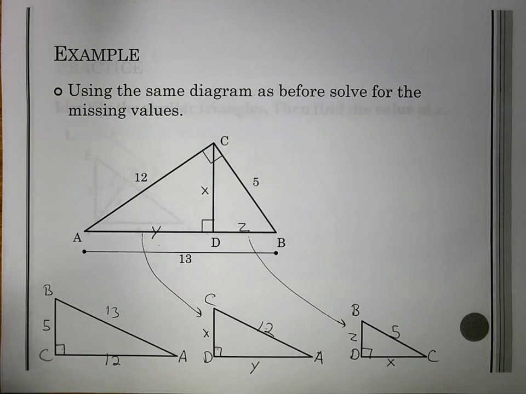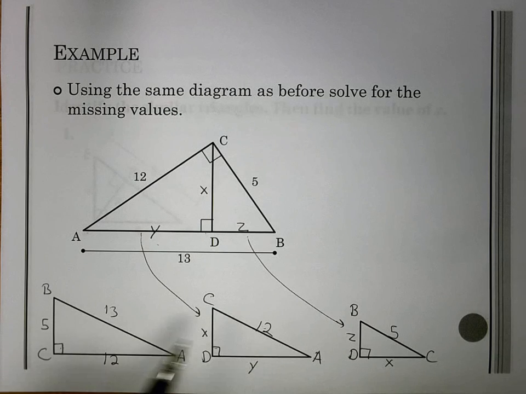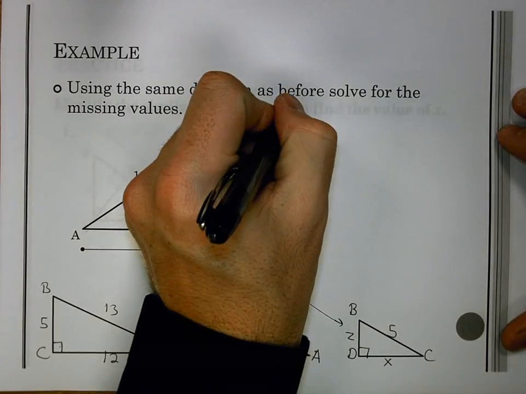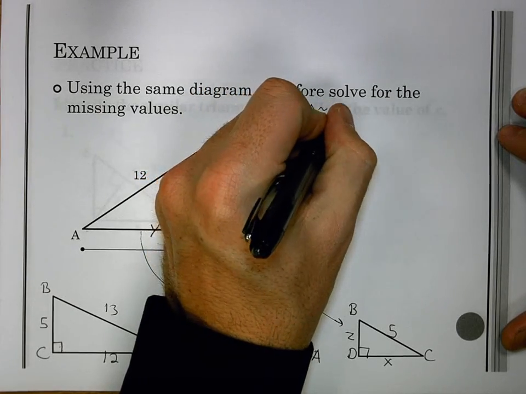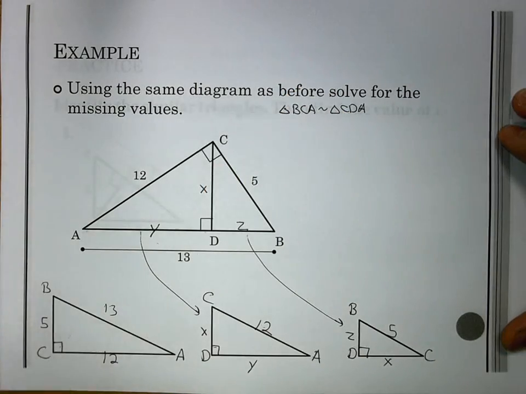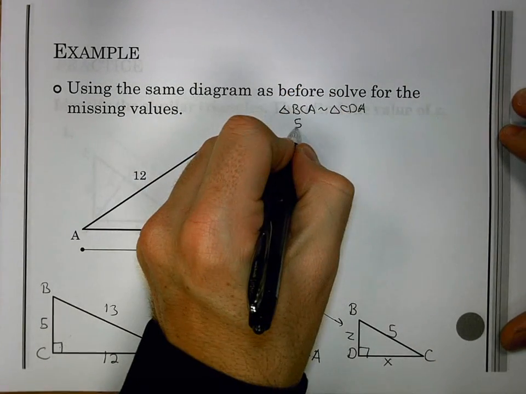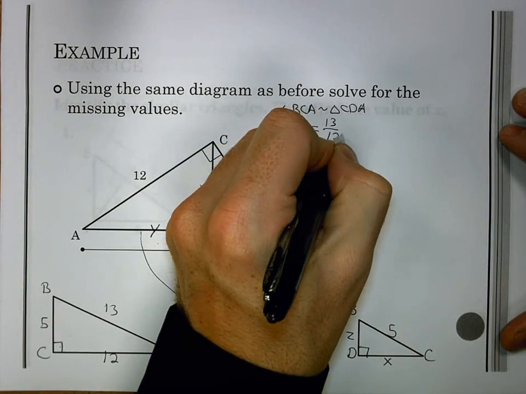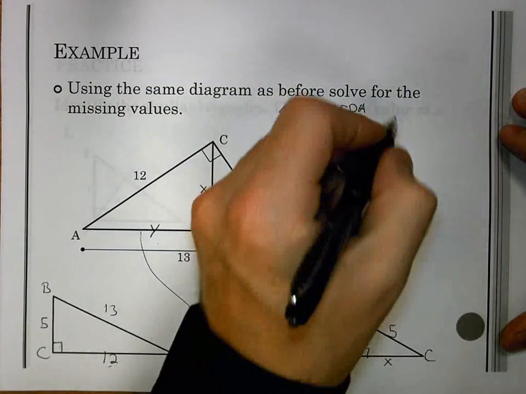So now I look at all of these. I could use this triangle and this one to solve for X and Y by setting up a proportion. I could use this triangle and this one to solve for X and Z by setting up proportions. So let's use these two first. We're going to use triangle BCA is similar to triangle CDA. So I'm going to start comparing sides: 5 over X, 13 over 12, 12 over Y.